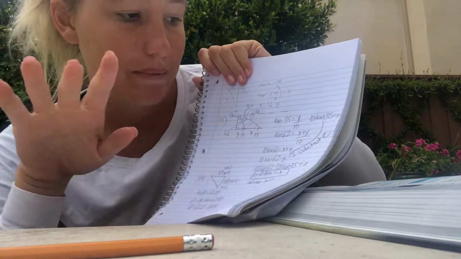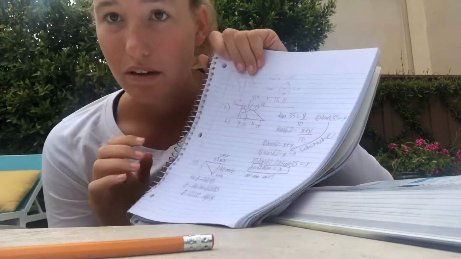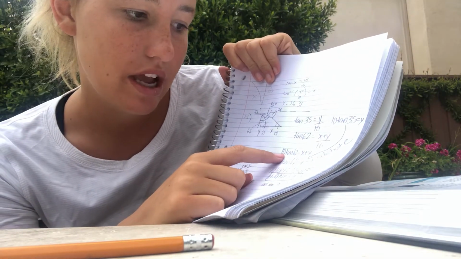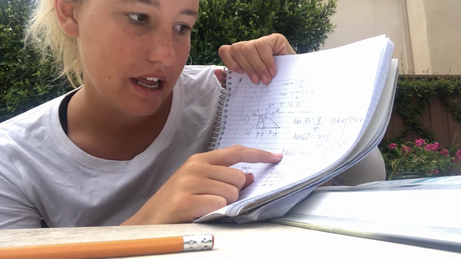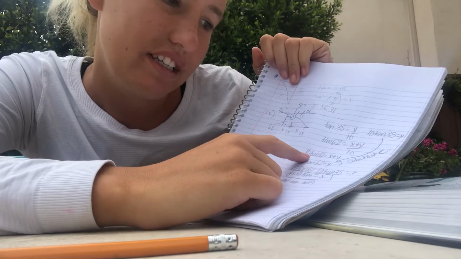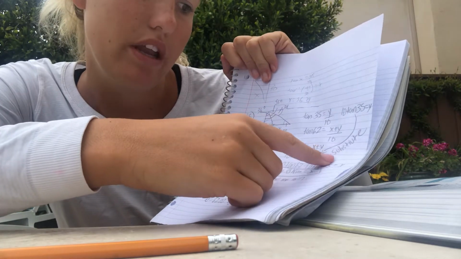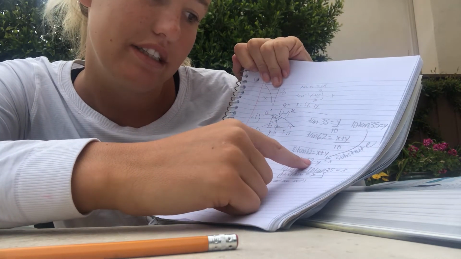And then I set up another equation, and I did tan 62 equals x plus y over 10. Basically what I'm doing here is I'm going to substitute them both in later on and set it equal to x. Then I rearranged that again, and I got 10 tan 62 plus... and from the previous one I had 10 tan 62 minus y.